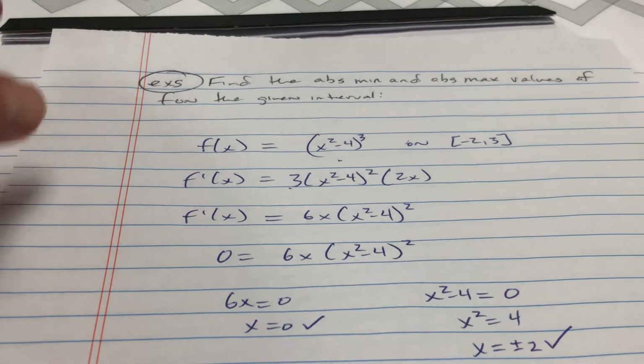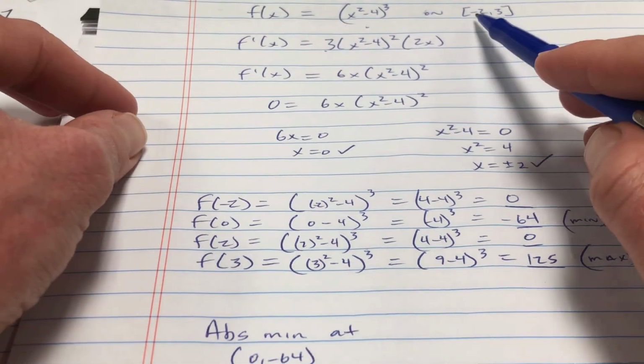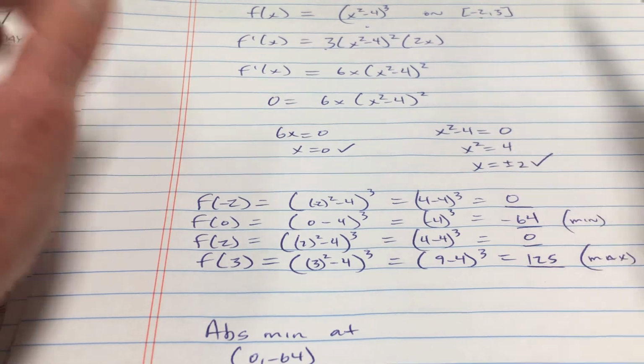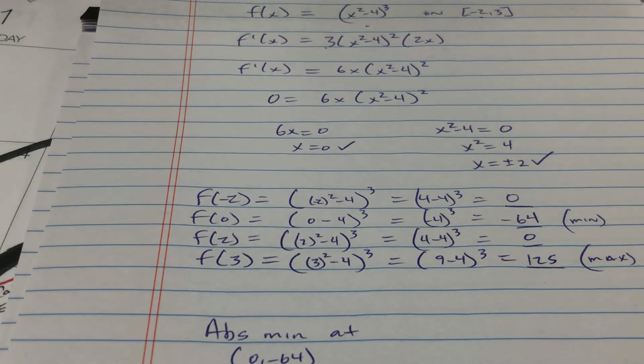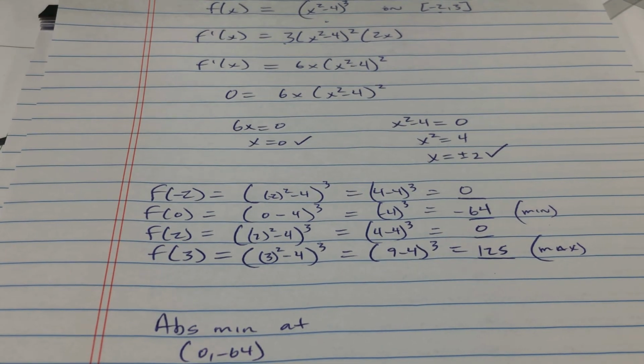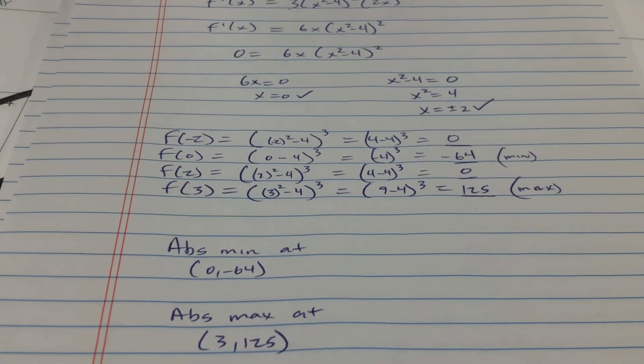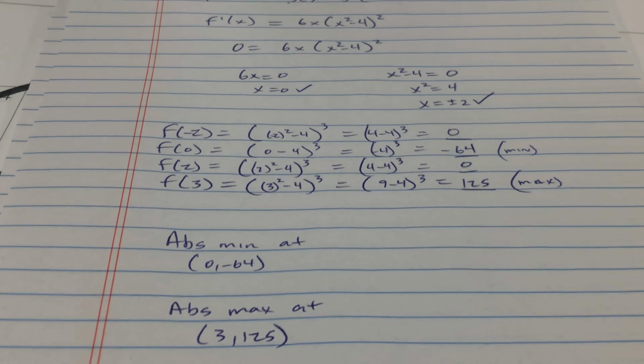So I have 5 numbers to check. Or actually, I only have 4 because -2 is both a critical number, but it's also where my interval begins. I was going to use -2 no matter what. So f of -2, f of 0, f of 2, f of 3. There you go, the algebra. So the min is at 0, -64, and the max is at 3, 125. That is what we needed to finish out our notes with.